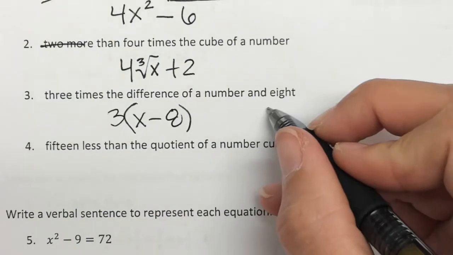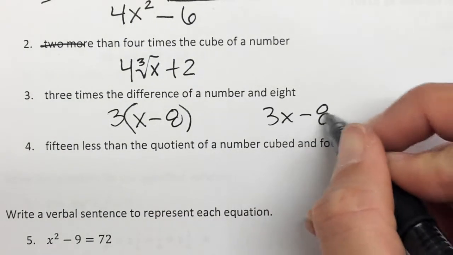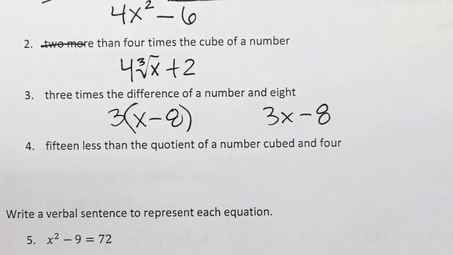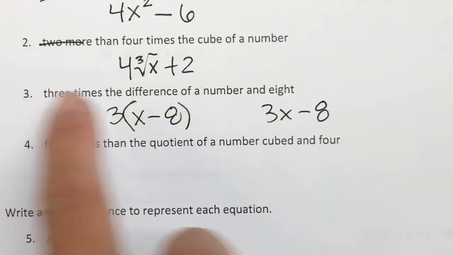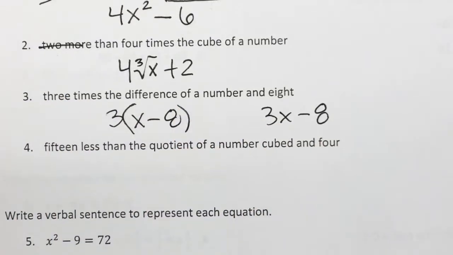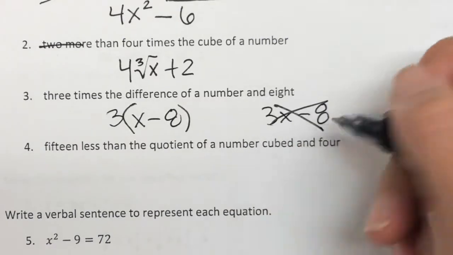If I wrote it like this, 3x minus 8, would that be correct? No. Why? Because you'd have to multiply 3 times negative 8 too. Because read this out to me. Didn't this just say 3 times a number instead of 3 times the entire difference? Everybody see the difference?